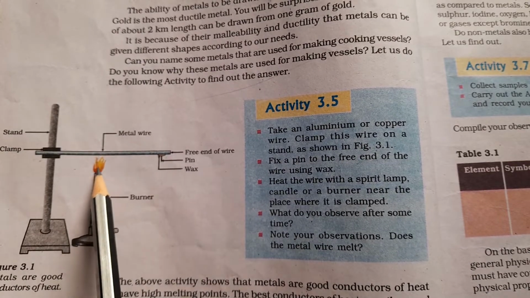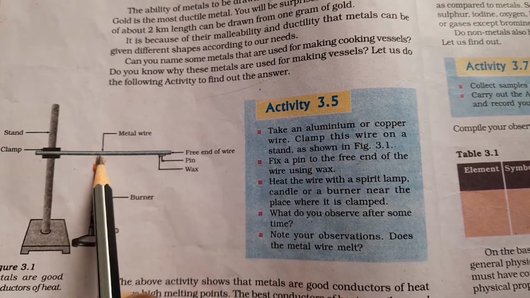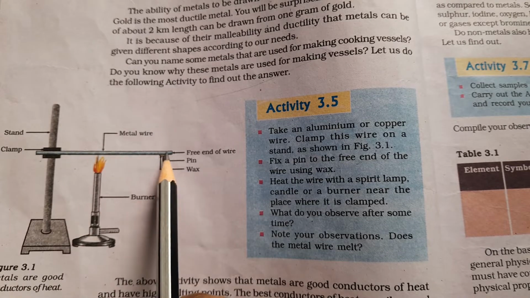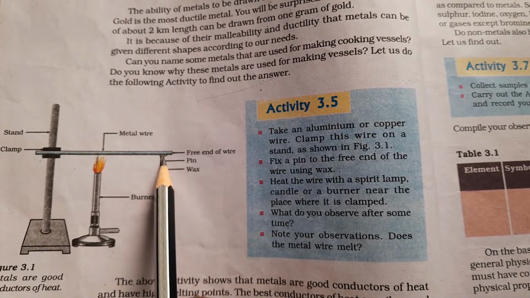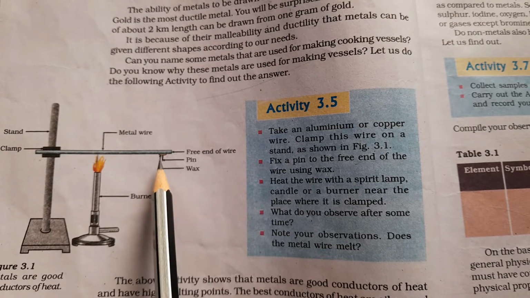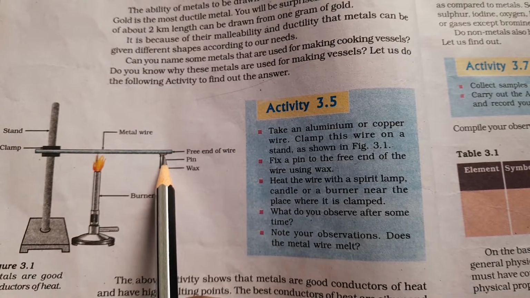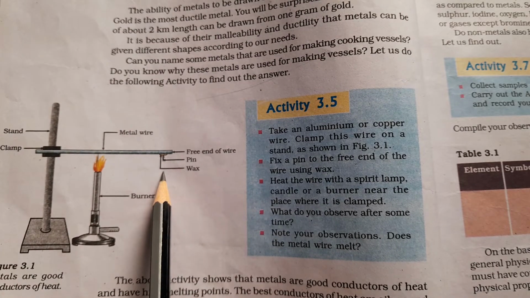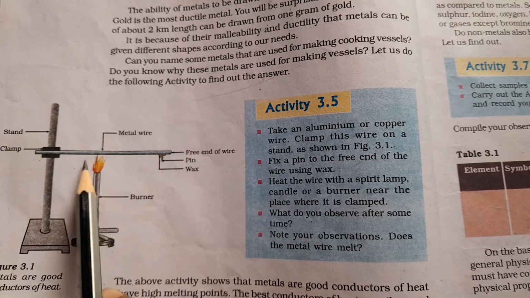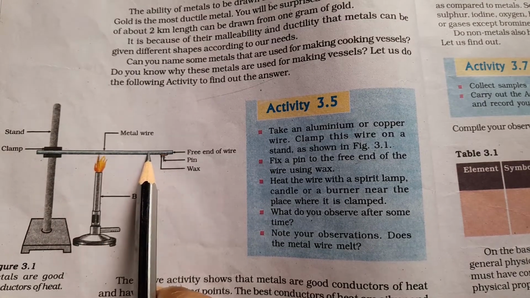That's why when you are heating this wire at this place, the heat is passed to this place and it gets heated and the wax melts. Once the wax melts, the pin that is held on the wax will drop down, okay. So it is a good conductor of heat.